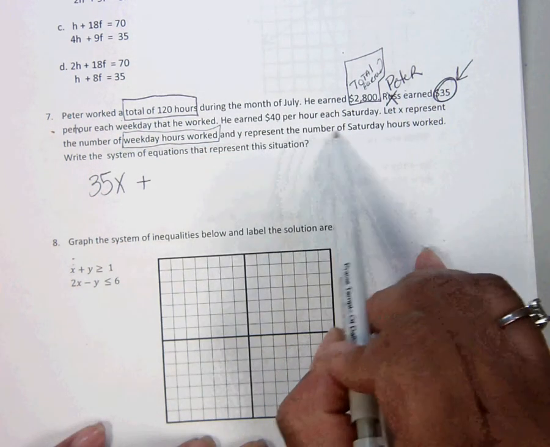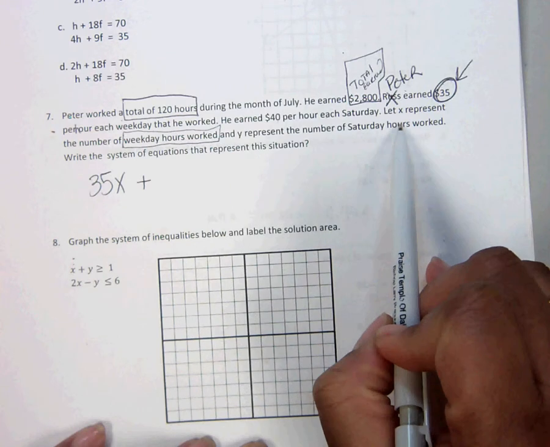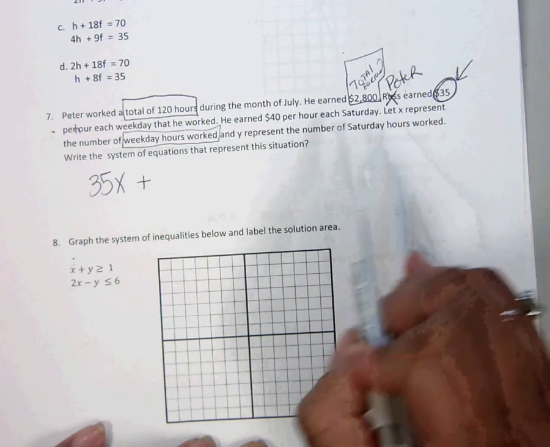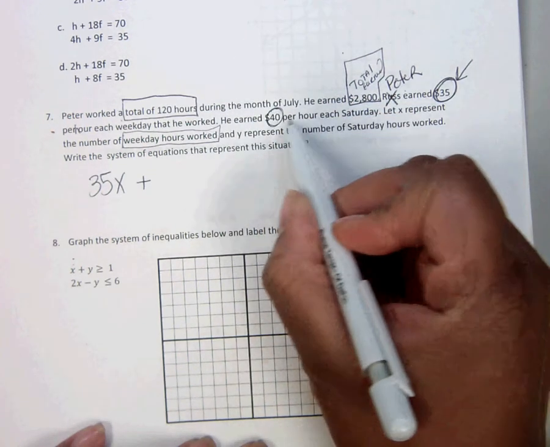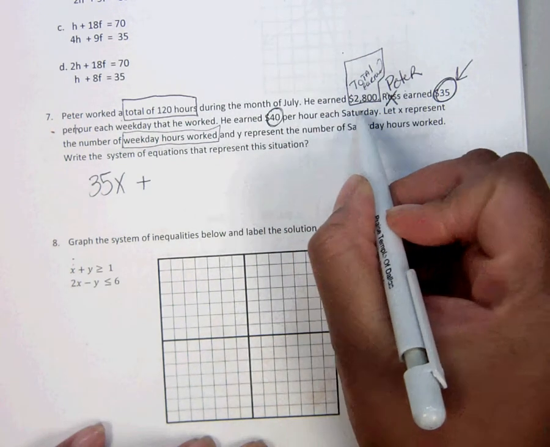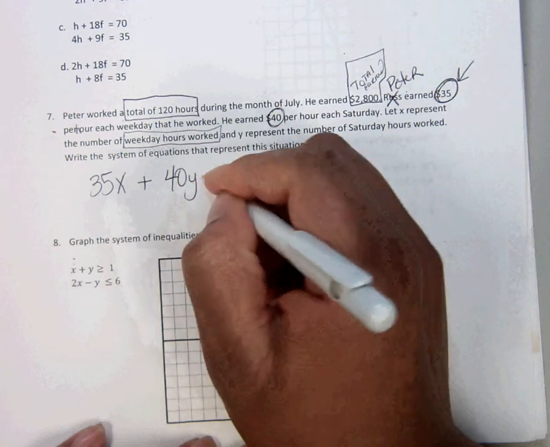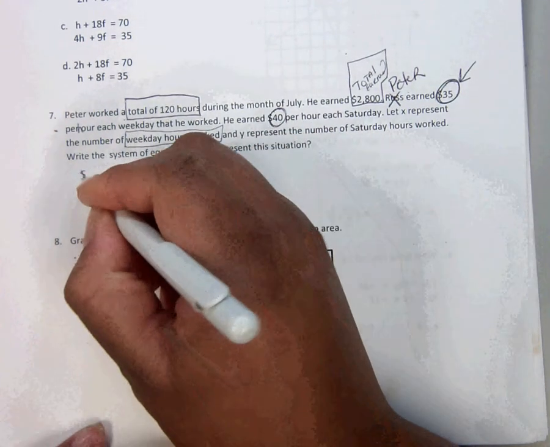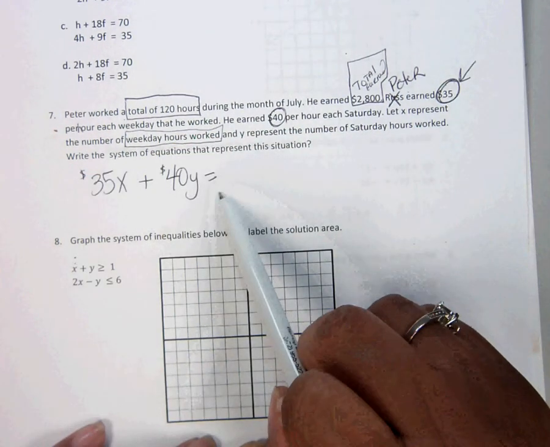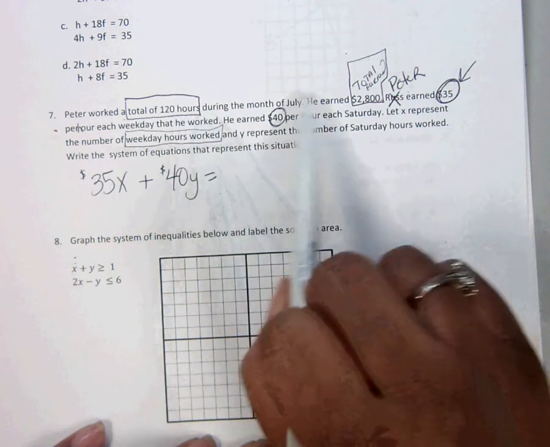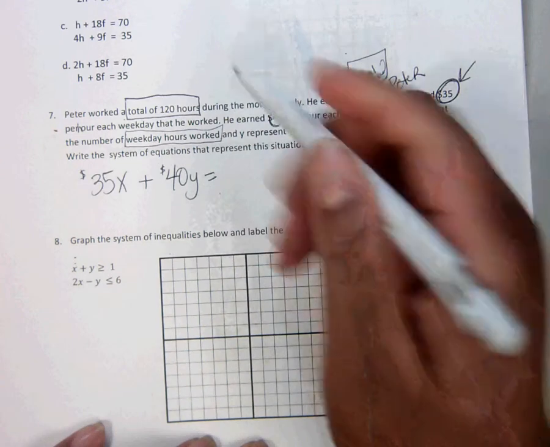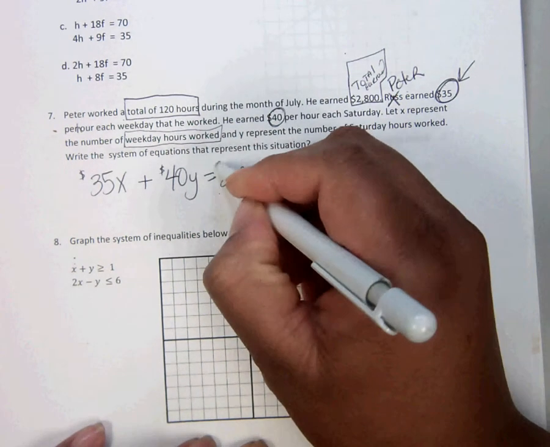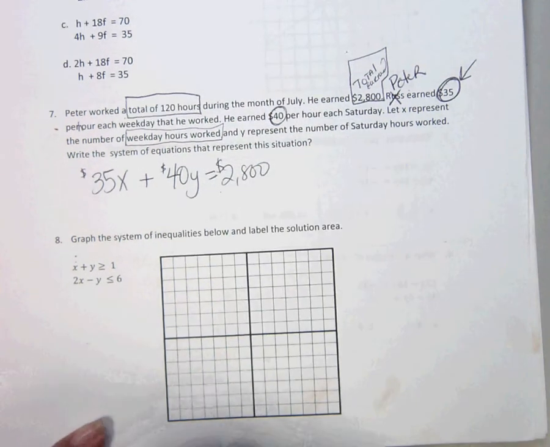Y represents the number of Saturday hours. So which one represents the number of Saturday hours? 40 per hour each Saturday. So 40y. Now this is talking about money. So we're going to set it equal to the number left talking about money. That's talking about hours. This one is talking about money. So 2,800. Now let's do a total of 120 hours.